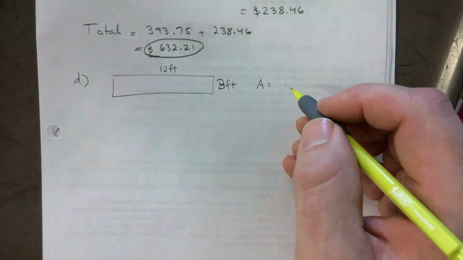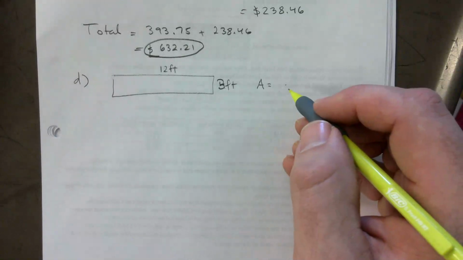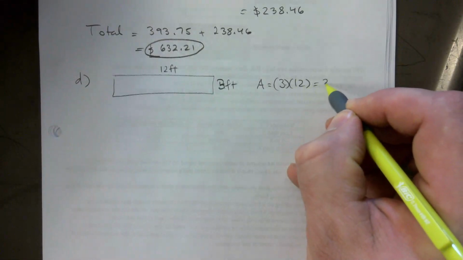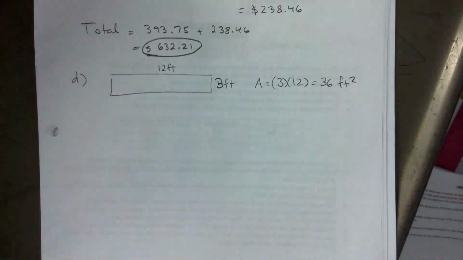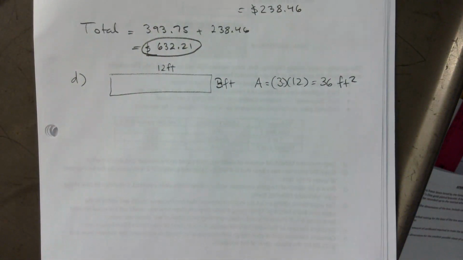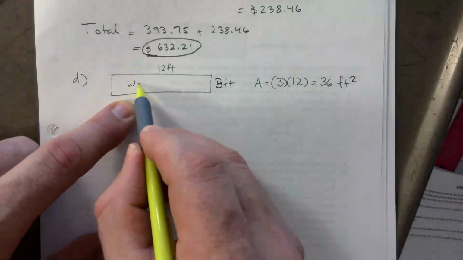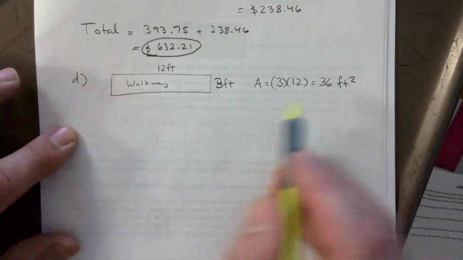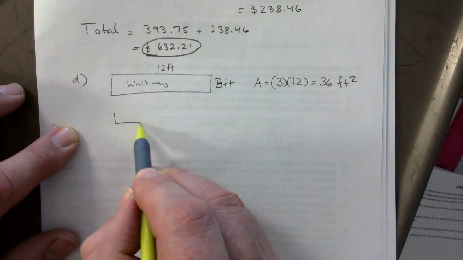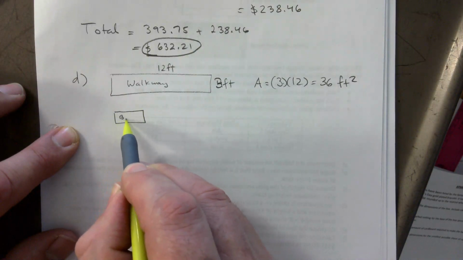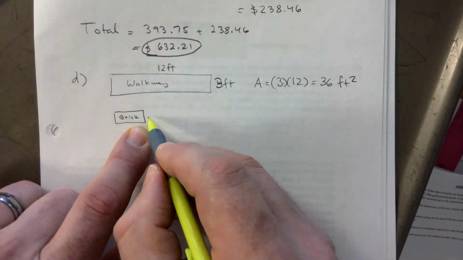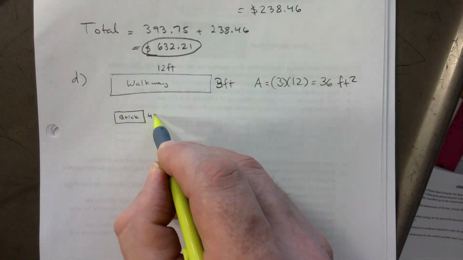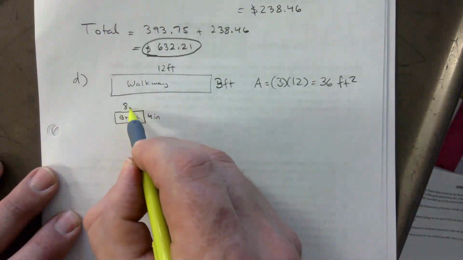This is how you do a question when you're trying to cover something. You want the area. So that's 3 by 12, which is 36 square feet that we're talking about. This is the area of the walkway we were talking about. The area of just one brick is what? Look at it, 4 by 8, right? 4 inches by 8 inches.